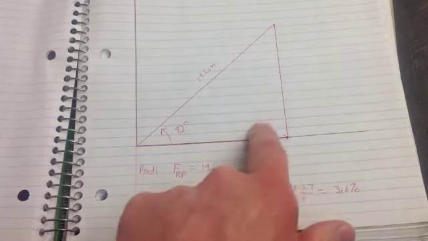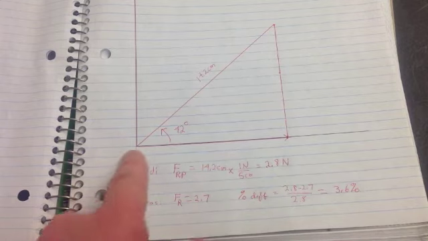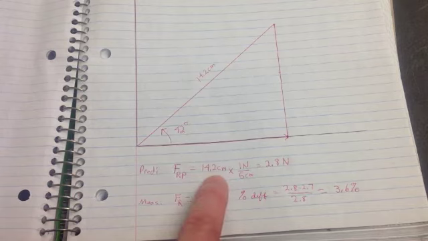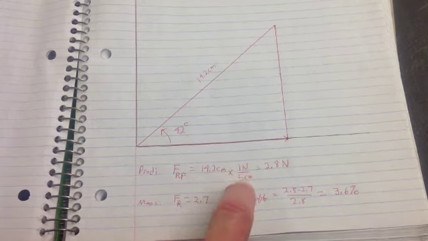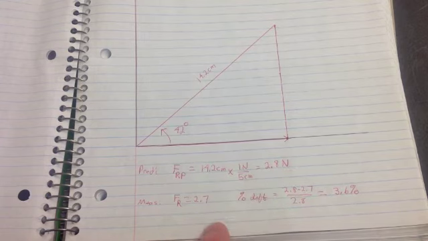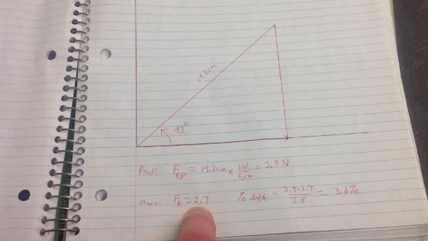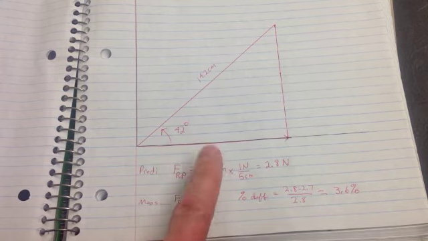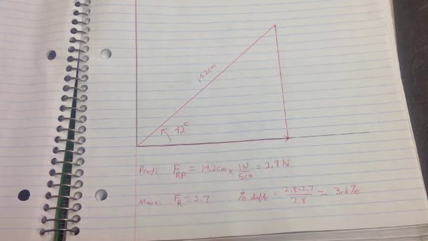I just made sure they were at a right angle, and then I took a ruler and I measured my hypotenuse. That's the resultant, and I got 14.2 centimeters. Again, now I flipped my ratio, so I changed that back to Newtons, and then I compared that to what I measured on the table, which was 2.7. Found the percentage difference was 3.6%. You would do one of these. You're going to do 5 of these because you have 5 trials.